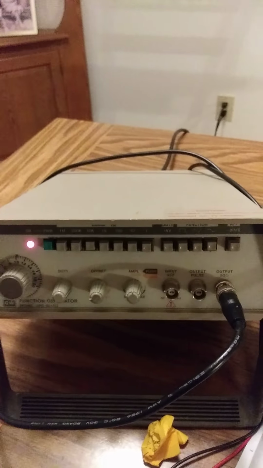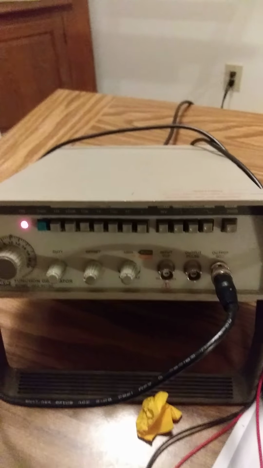So essentially, that is all you need to know about the function generator for today.